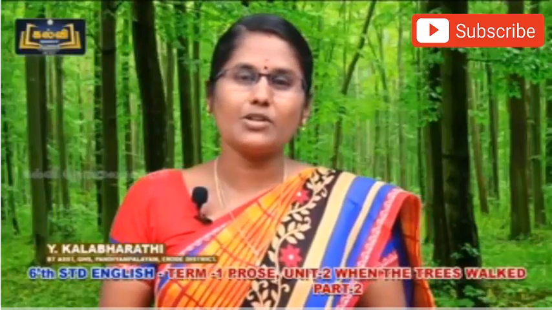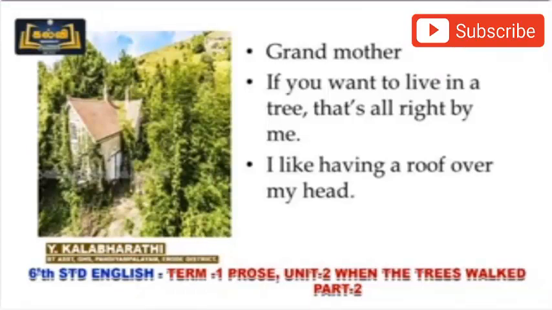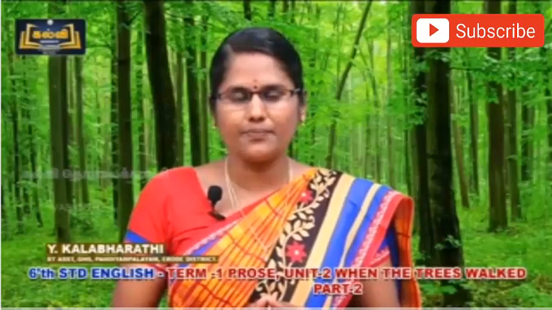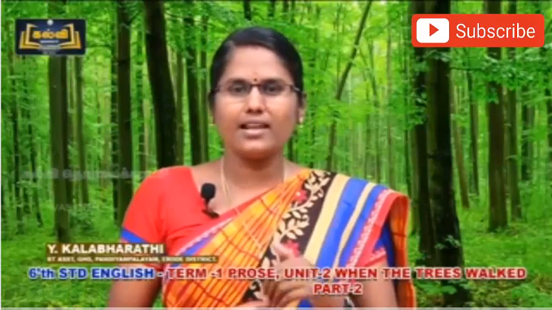Now, grandmother was very angry. She said, "If you want to live in a tree, that's all right by me. I like having a roof over my head. I'm not going to have my roof brought down by the jungle." Grandmother got very angry. Grandfather and grandson were saying they want to grow the plants sprouting in the house. She said, if you want to live in a tree, go ahead, but I want a roof over my head. I don't want the jungle to bring down my roof, so it must be removed, she said angrily.